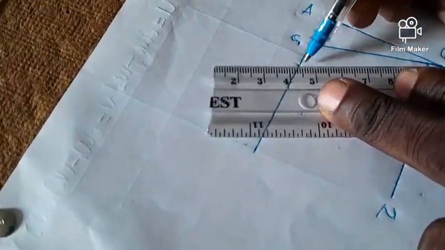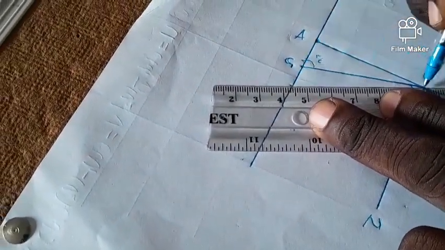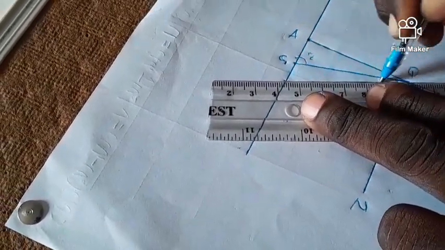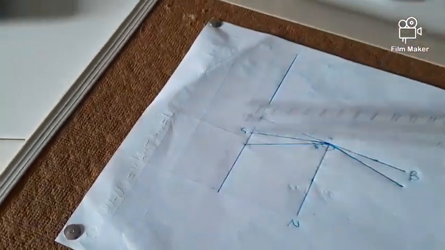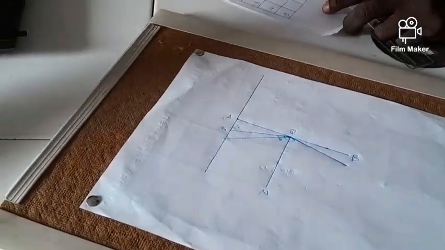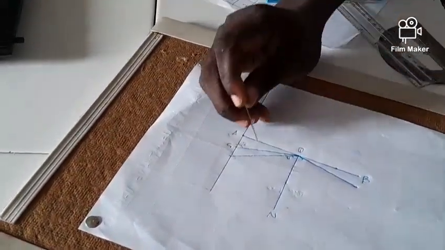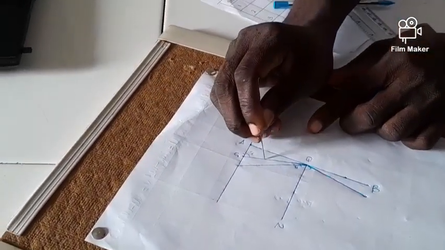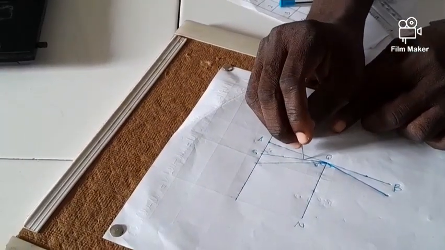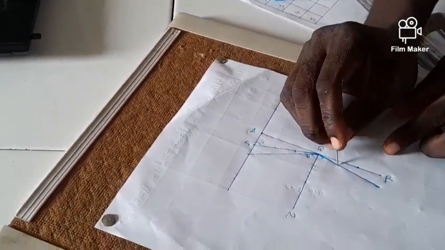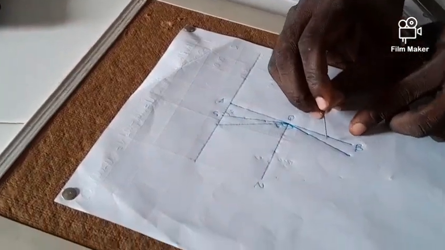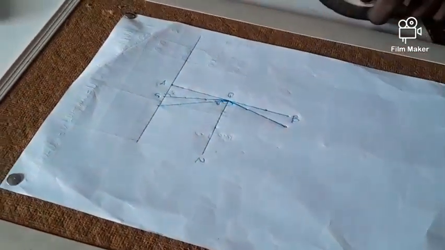I'll join this line again to this. So what you have to do is place pins here to show that you have already done this. So on the first one, put a pin here at any point. Then go to this, place a pin here and place another pin here.